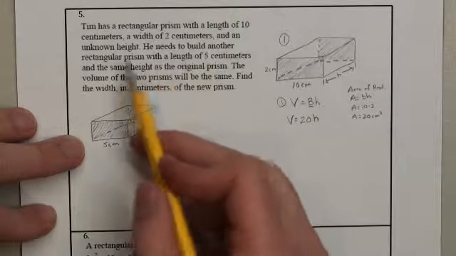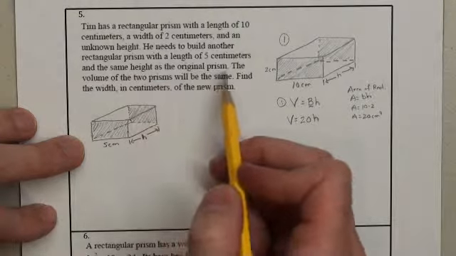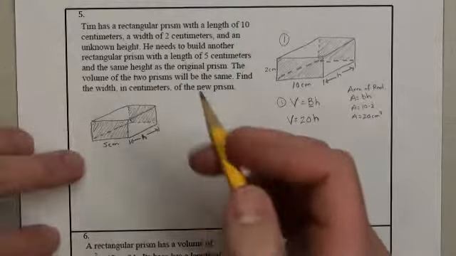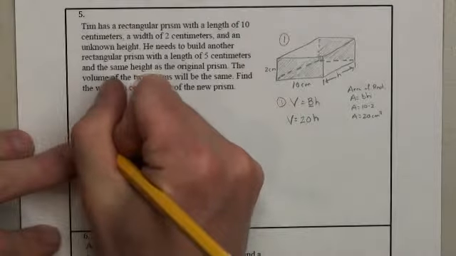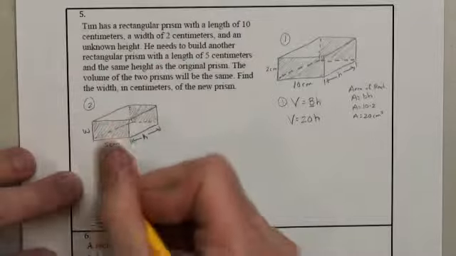And let's see, he needs to build another rectangular prism with a length of 5 centimeters and the same height as the original. The volume of the two prisms will be the same. Find the width in centimeters of the new prism. So we don't know the width. Let's make that a W. Let's call this shape 2.